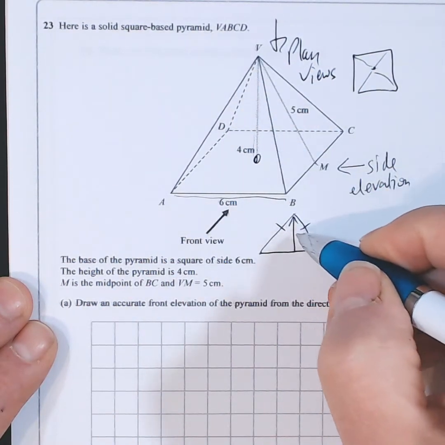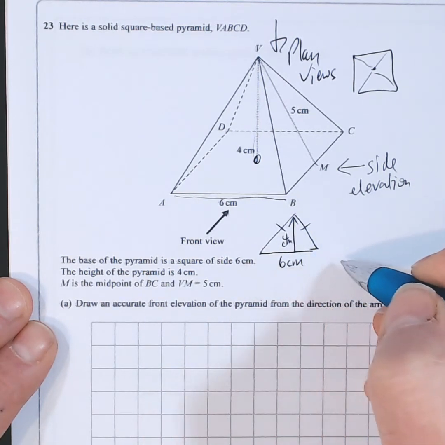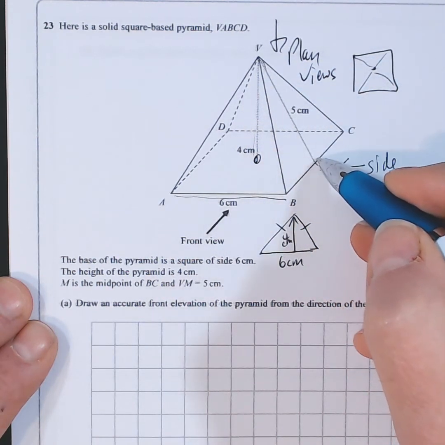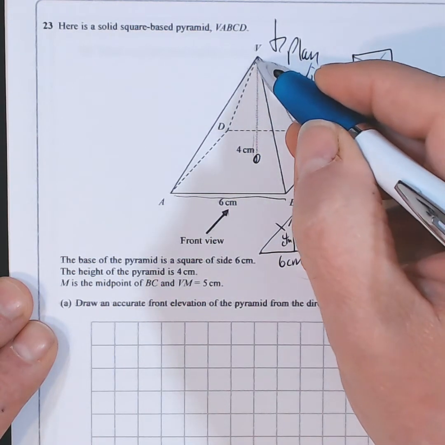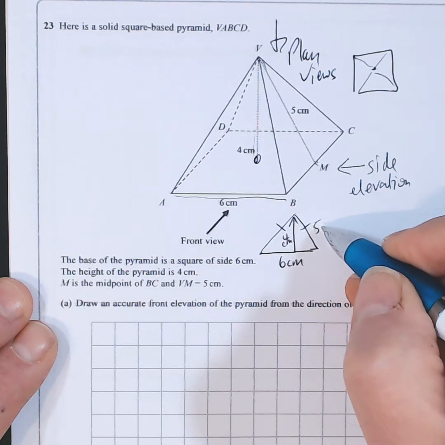So we know that that is going to be 4 centimeters. We know that this is going to be 6 centimeters, and they're telling us in the question that the side length here from the vertex to the center of the shape is 5 centimeters.